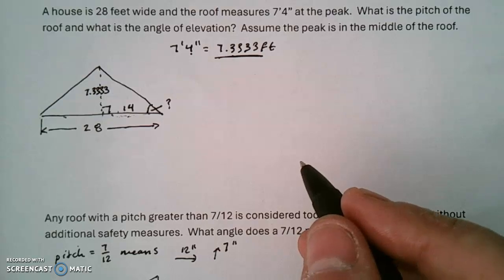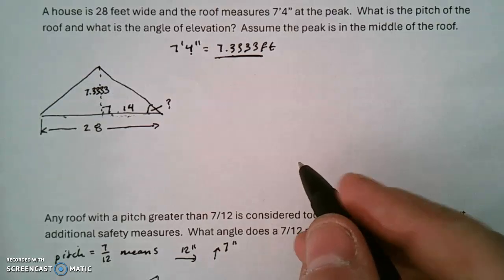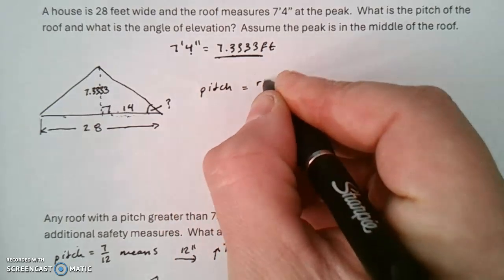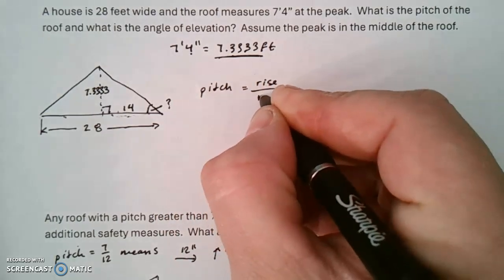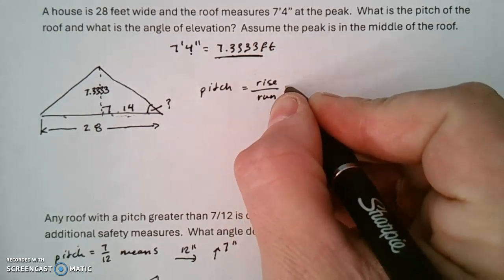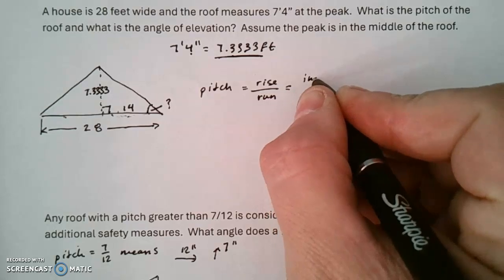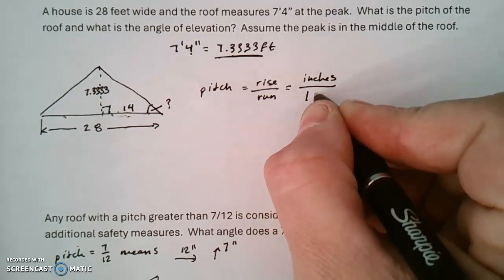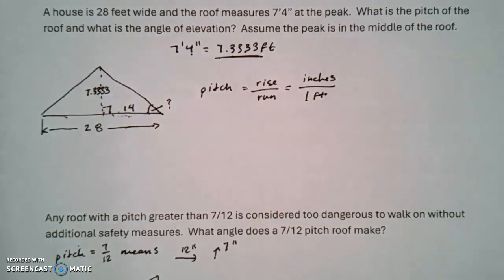The first thing is, what is the pitch? Pitch is rise over run, and it's always given as the number of inches you rise over 1 foot.